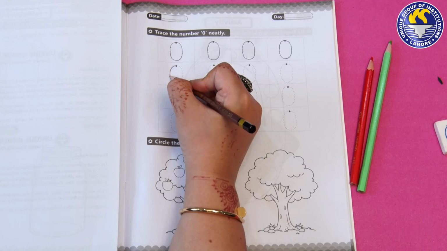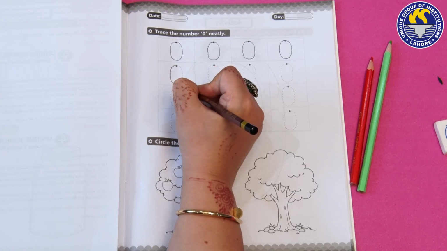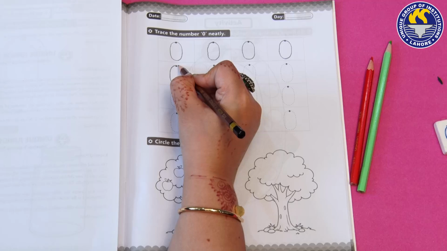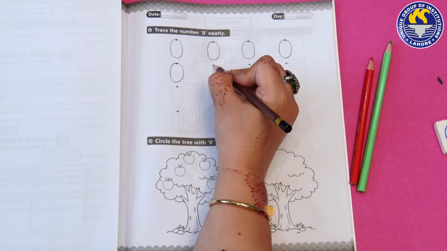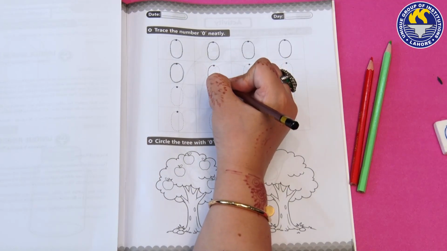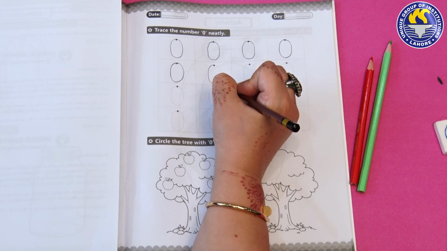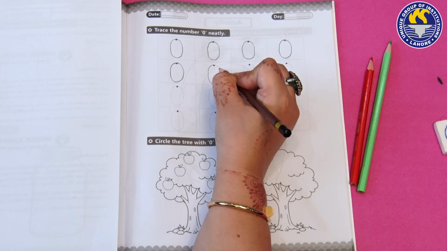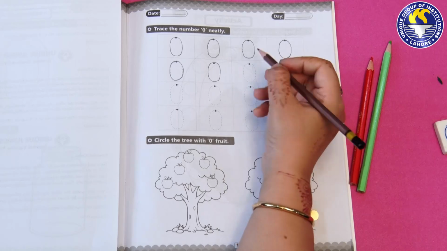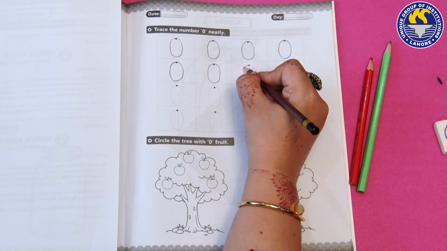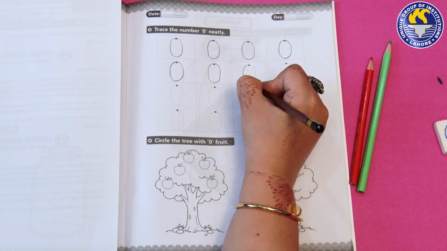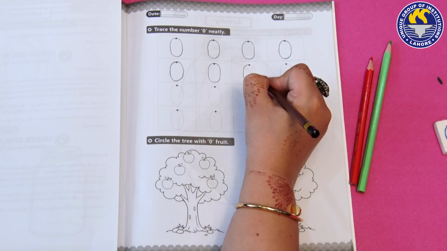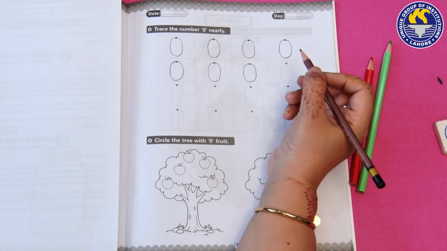Slowly, slowly join the dots and make number 0. Very good. Good. Slowly, slowly join the dots and make number 0.